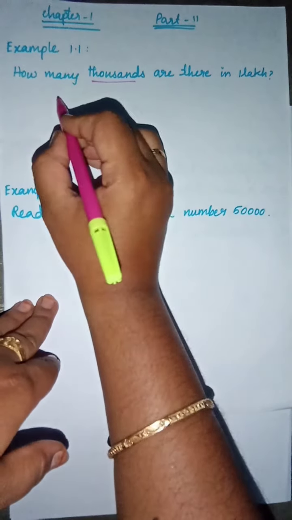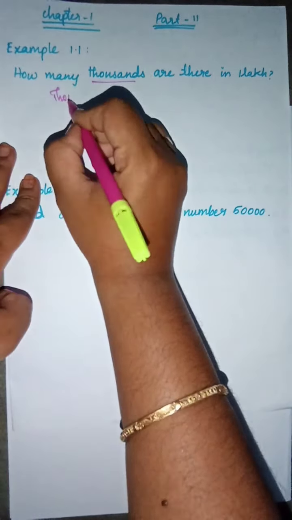Just keep it in your mind: your father is going to pay 1 lakh rupees in 1000 rupee notes. Keep it in mind like this. So how will you find it? Now first we have to write this. So now 1000 means 1000.